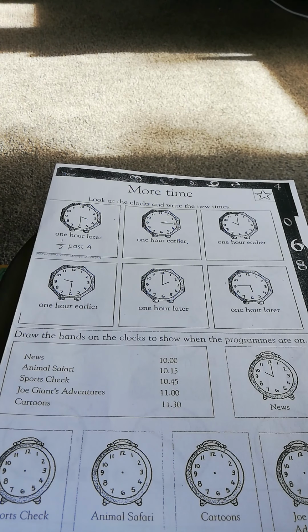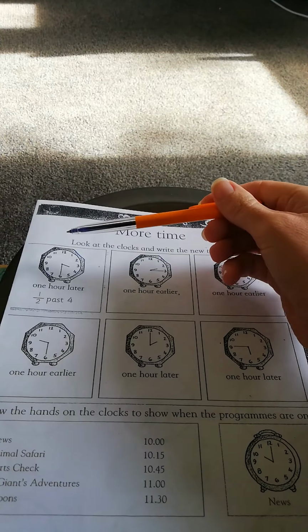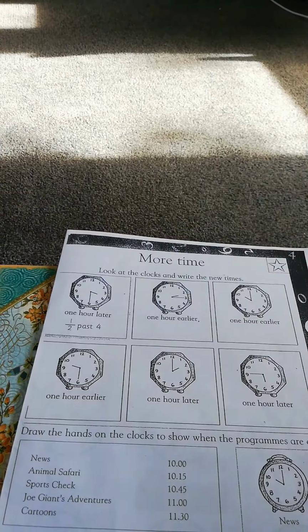It says look at the clocks and write the new times. They want you to write something different than the clock is showing, and it's only going 1 hour later or 1 hour earlier, so either 1 hour more or 1 hour less. So that's nice and easy. Okay, first one's being done for you, which is nice.